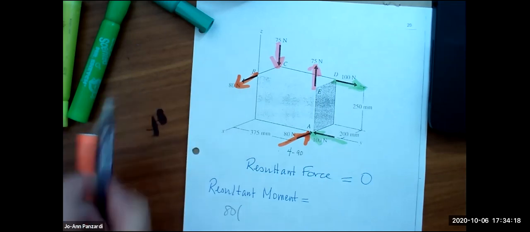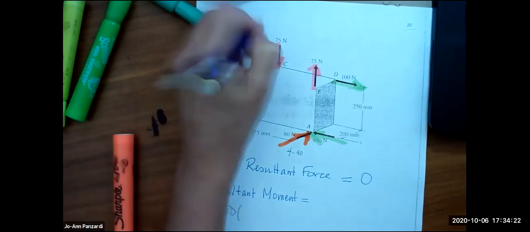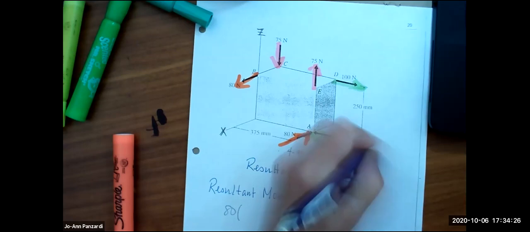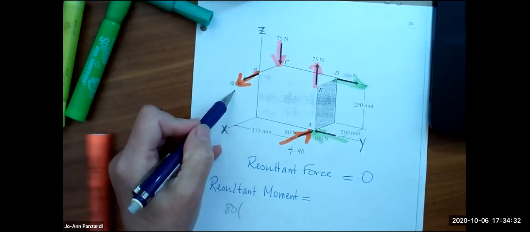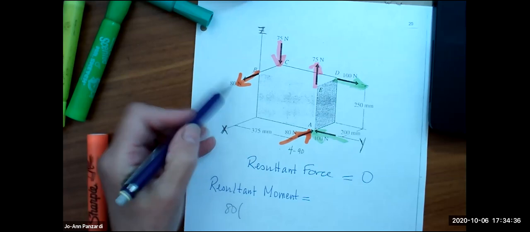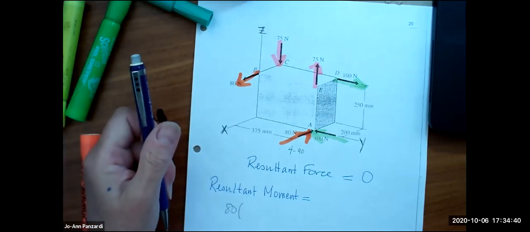And can everybody see the axes, right? This is X. This is Z. And this is Y. Jack, you here? Yeah, I'm here. Okay, Jack, so we're looking at the orange 80. Give me a perpendicular distance between the two 80s. 375.